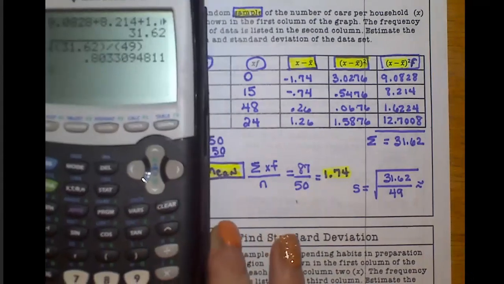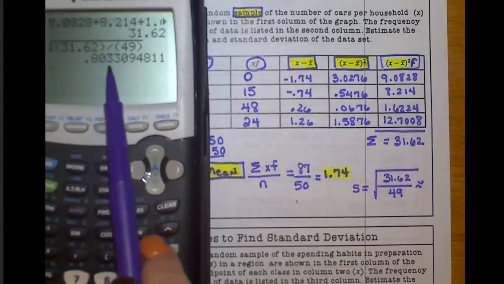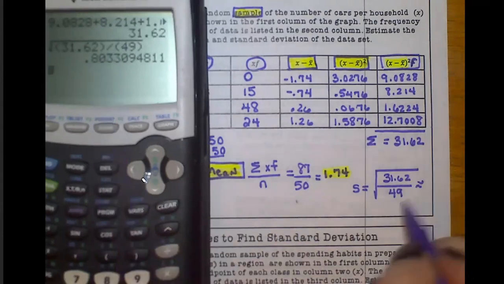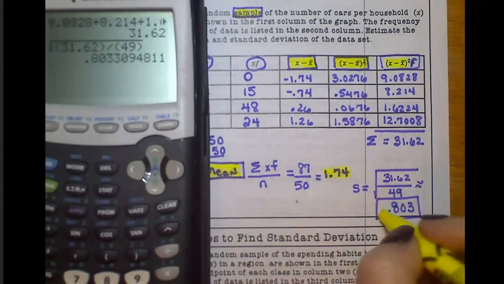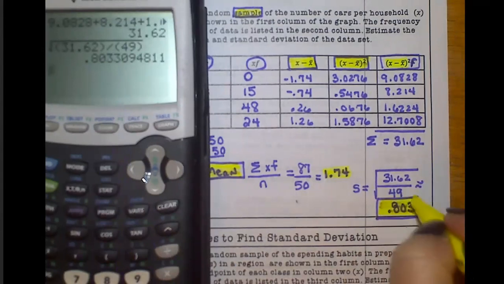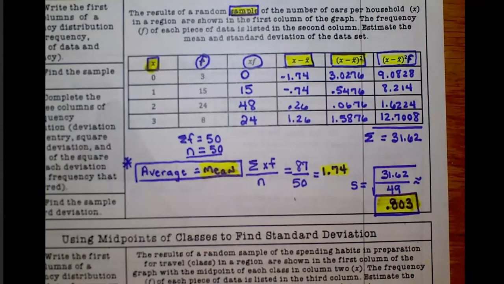So I get, and I'm going to round to 3 places for that, 0.803. So you can see that takes a little bit of time.